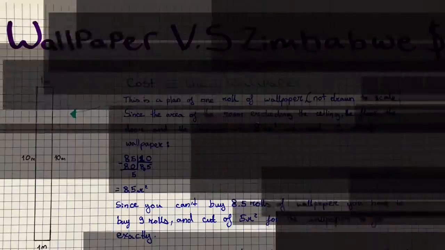However, this area includes the door and the window. The door is 1 times 2 meters and the window is 1 times 1 meters. The area of the door is 2 meters squared and the area of the window is 1 meter squared. To start off, let's subtract the area of the door. 88 minus 2 equals 86 meters squared. Now let's subtract the area of the window. 86 minus 1 equals 85. Therefore, the area of the room excluding the ceiling, floor, door, and window is 85 meters squared.